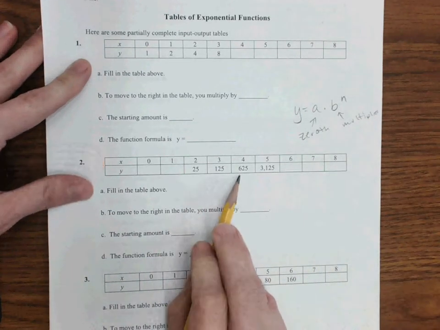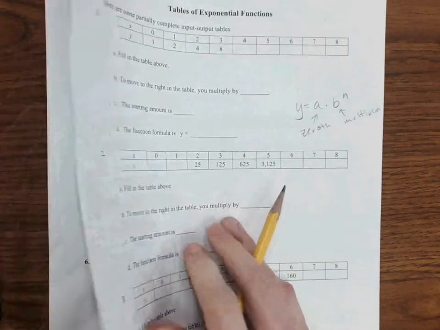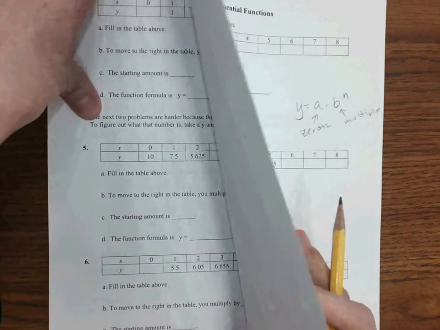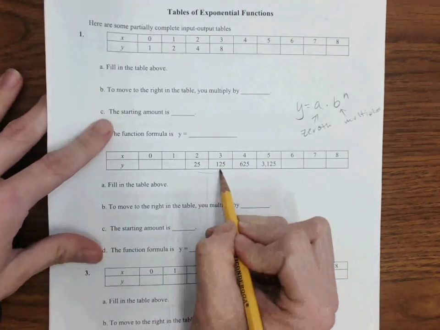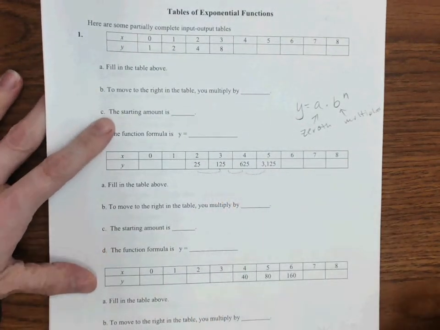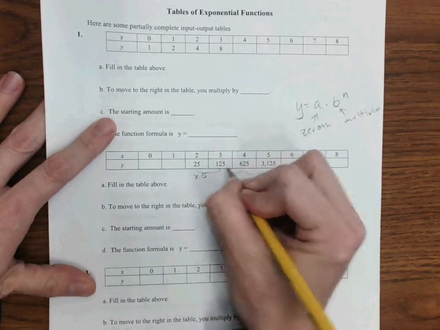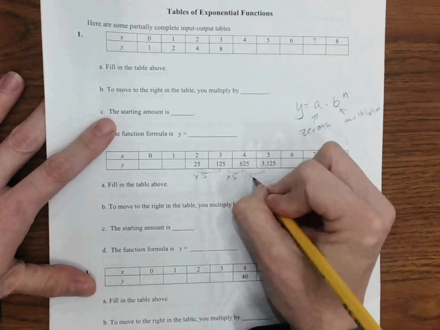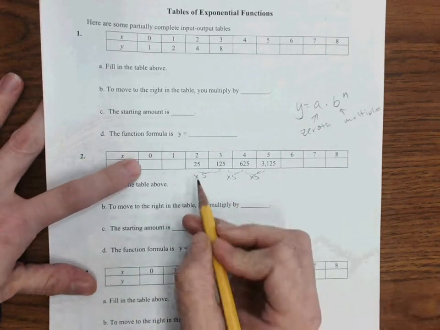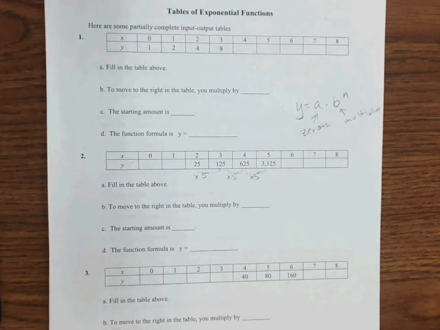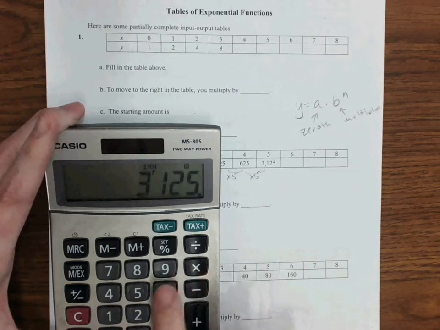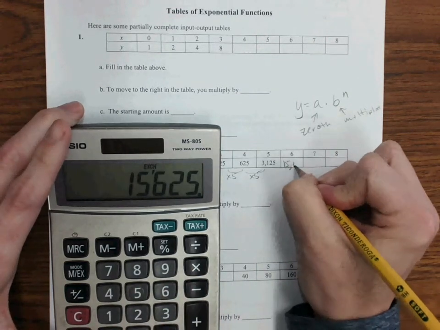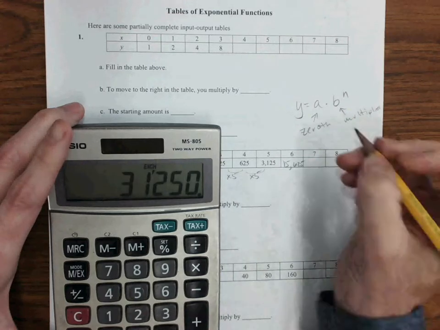I'm going to do number 2 with you, and then I'm going to do one of them that's a decimal that isn't nice and pretty. Okay, so as I go from here to here, I have to figure out what am I multiplying by. This is times 5, times 5, times 5, right? So if I'm multiplying by 5 every time I go forward, then I can take this 3,125. I can just multiply it by 5 again to fill in my table.